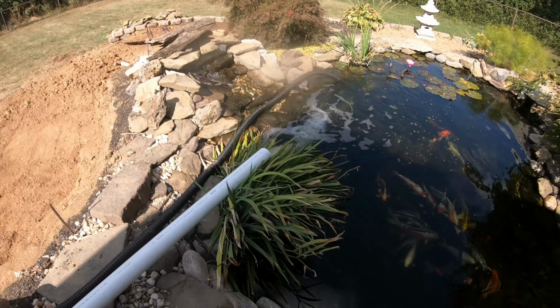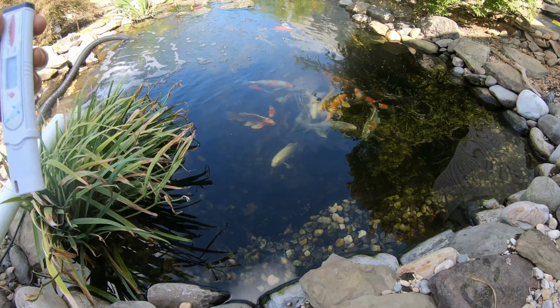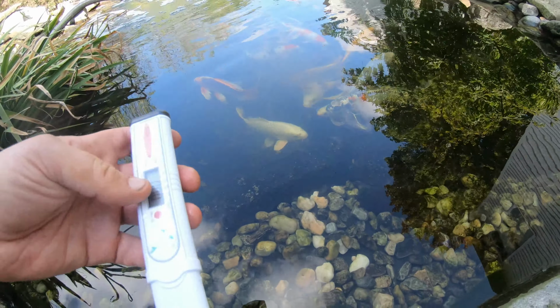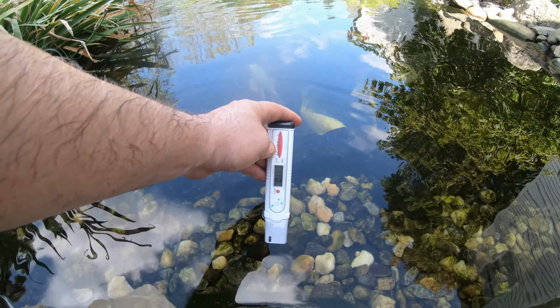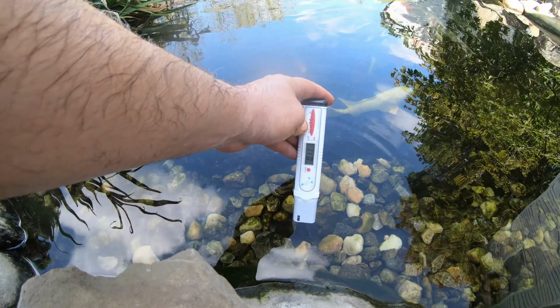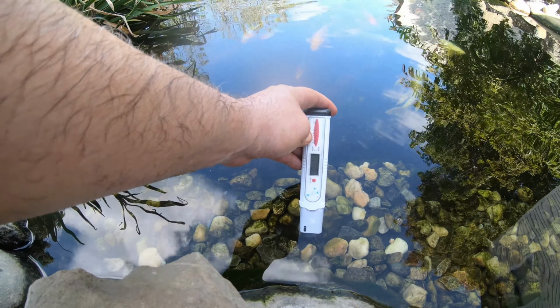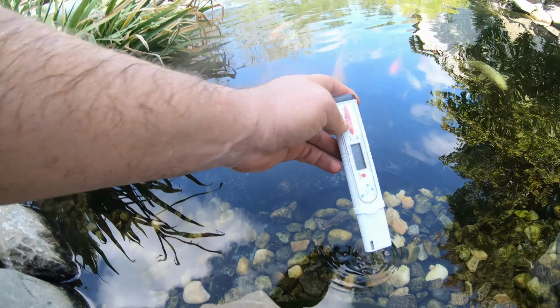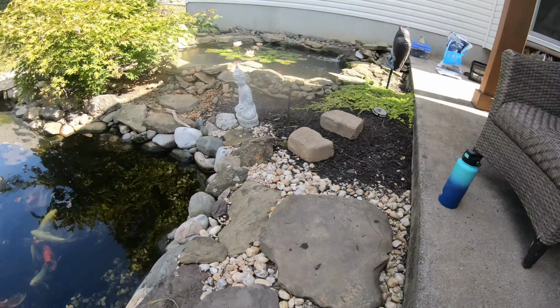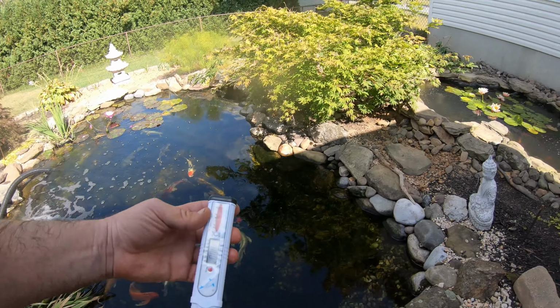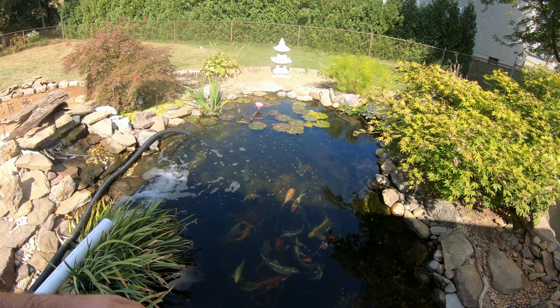All right, so we're going to test the salinity in the water again. Let's get it on, and we got 0.11. So we went from 0.08, 0.09 to 0.11 with 5 pounds. Disregard my dog. She thinks it's playtime. Let's go ahead and do the calculations.